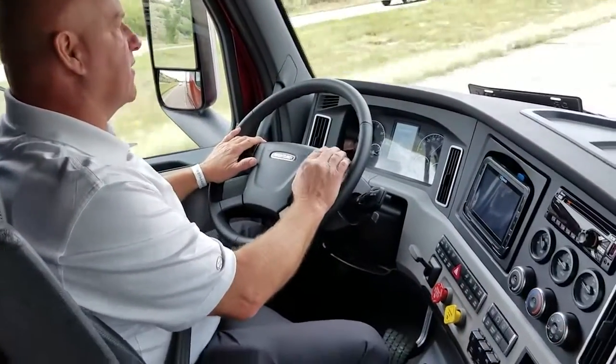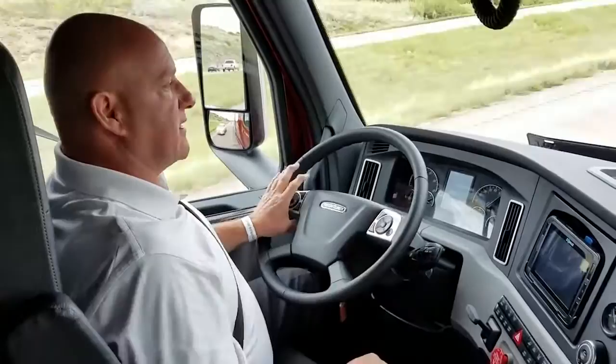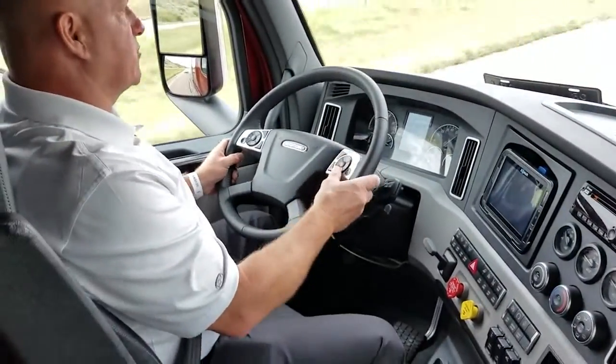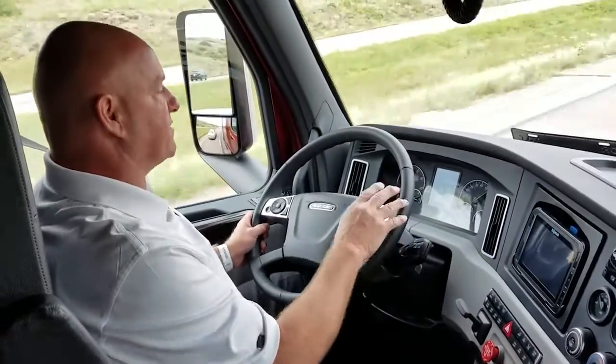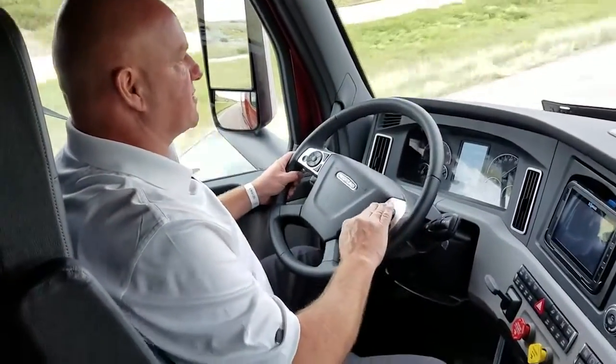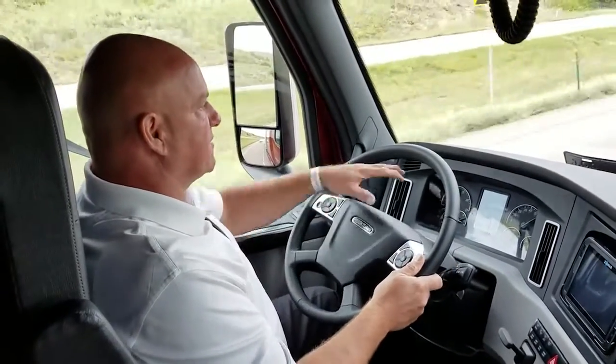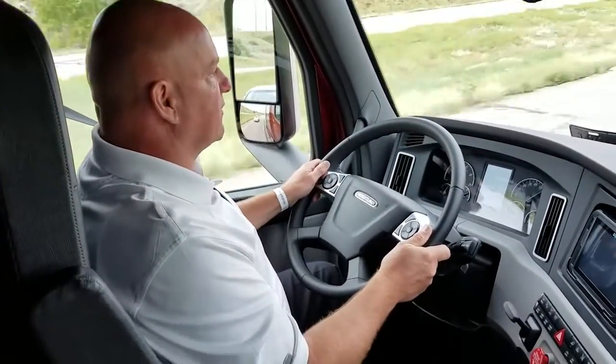A lot of the control locations now are on the steering wheel. Where cruise control used to be on the left side of the steering wheel, now it's on the right side of the steering wheel. So you have your cruise features along with your lights, your flashing lights, and answering your cell phone, all on this thumb here. This over here is for your dash display.